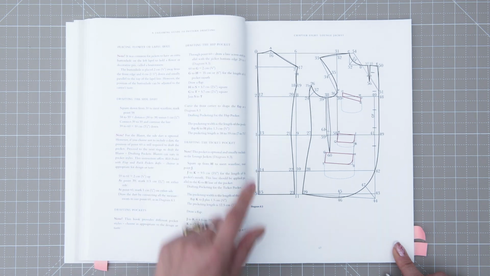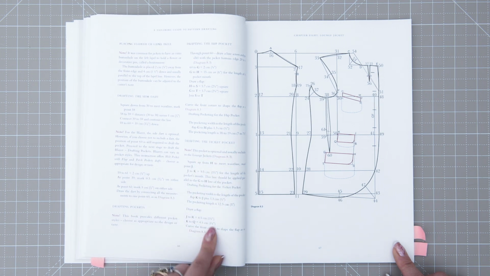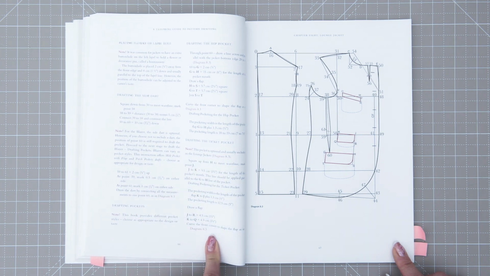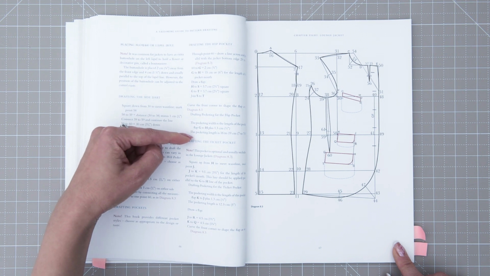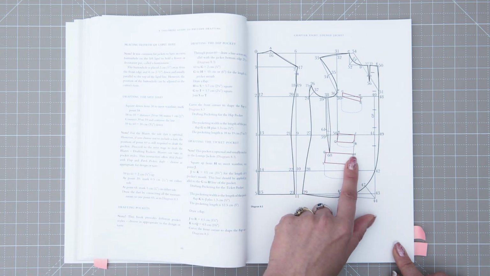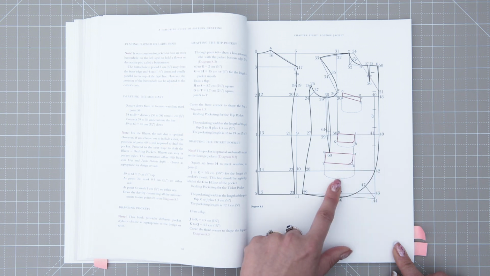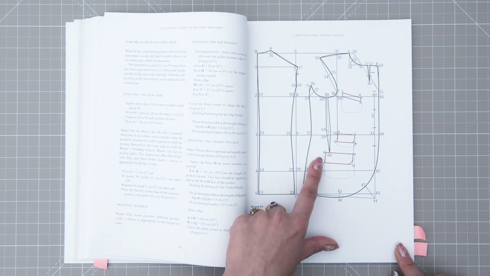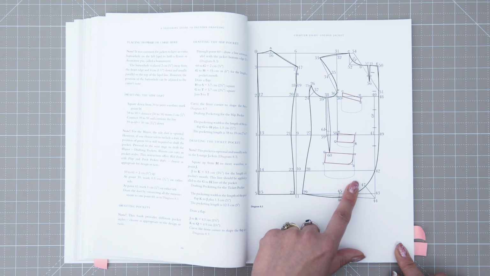So if, for example, you want a hip pocket, but you don't want a ticket pocket, therefore you miss that particular draft, and you only concentrate on that one. And on the diagrams, it also highlights in different colors and also in different types of lines, so you can clearly see which pocket is which on the diagrams.